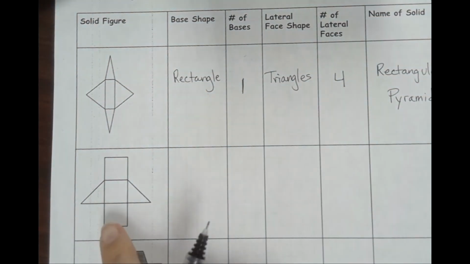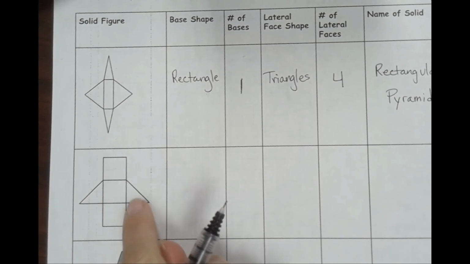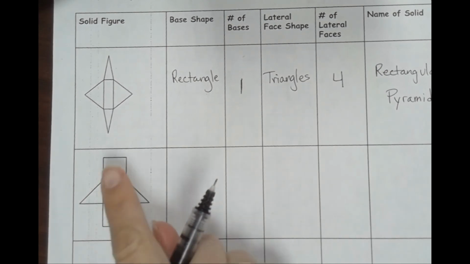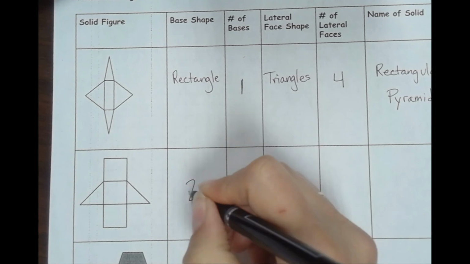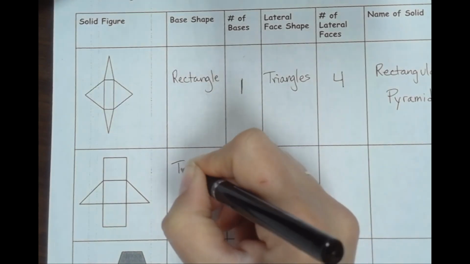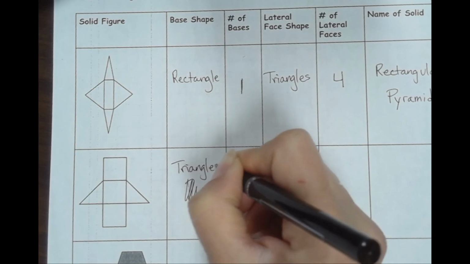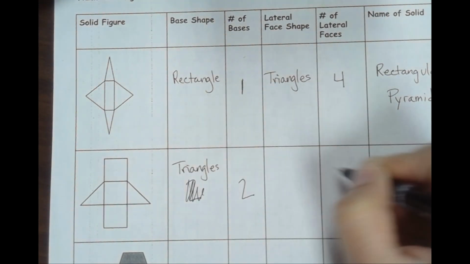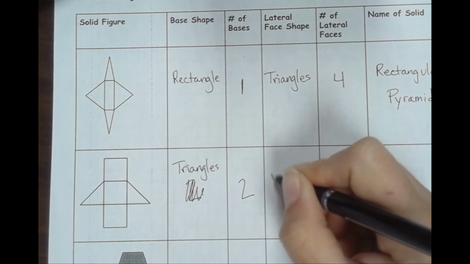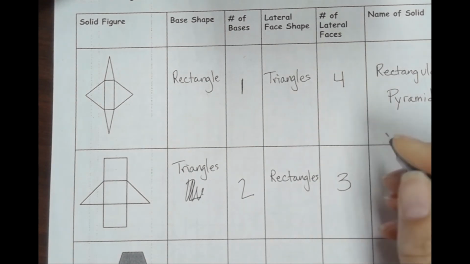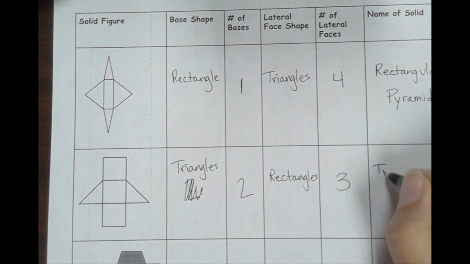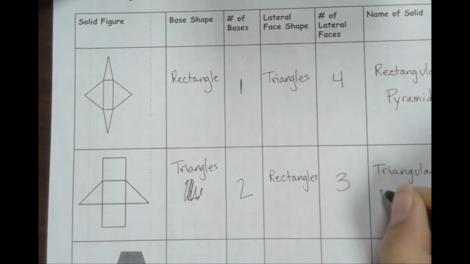Alright, this next one, what's my base shape? Okay, it looks like I have 2 of the exact same triangle here, and these aren't all the same. Those are rectangles, so it looks like I have 2 triangles. And it looks like I have 3 lateral faces, which are rectangles. So 2 triangle bases means that it's going to be a triangular, and then what has rectangles for lateral faces, that would be a prism.